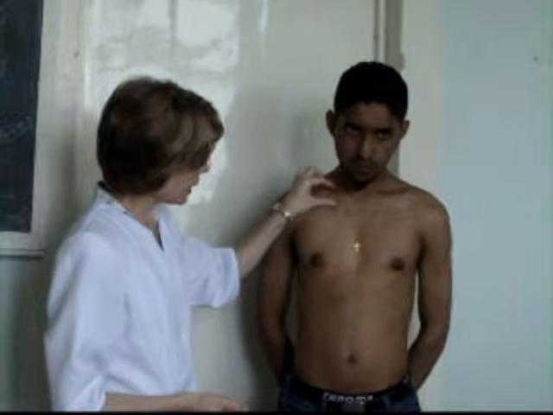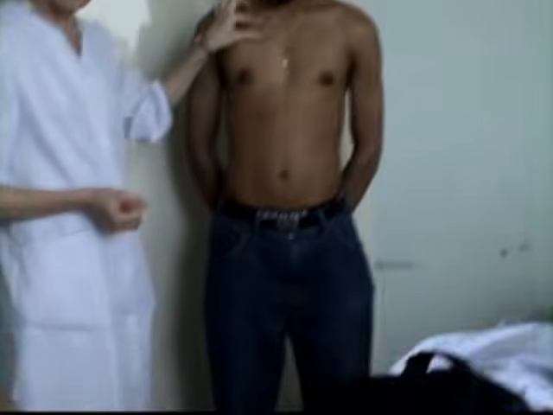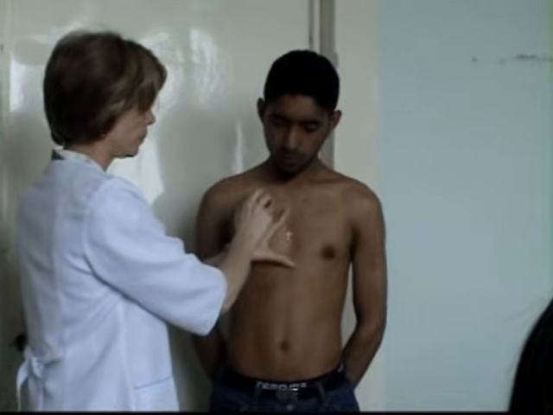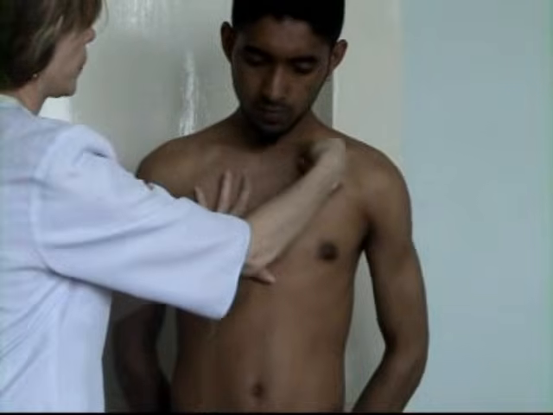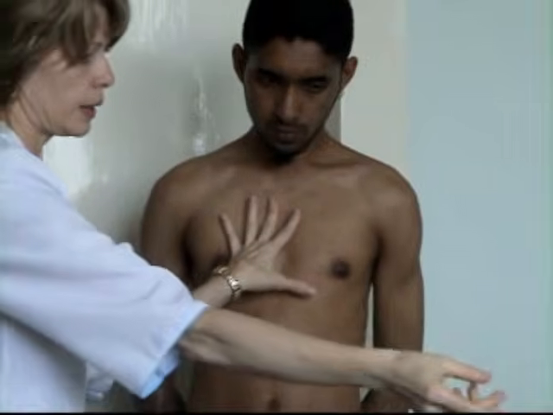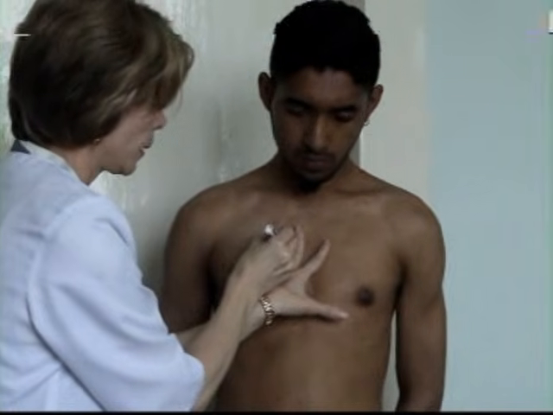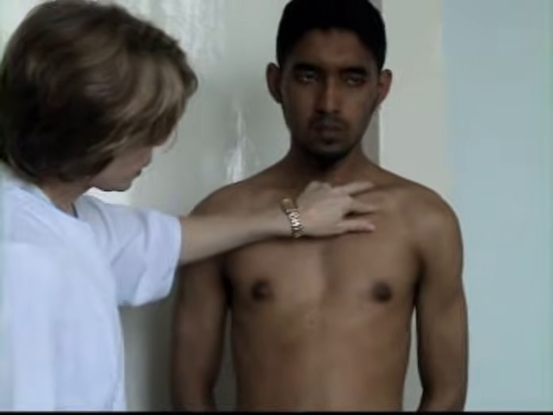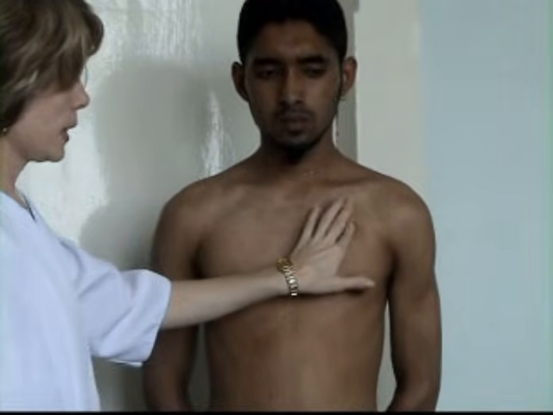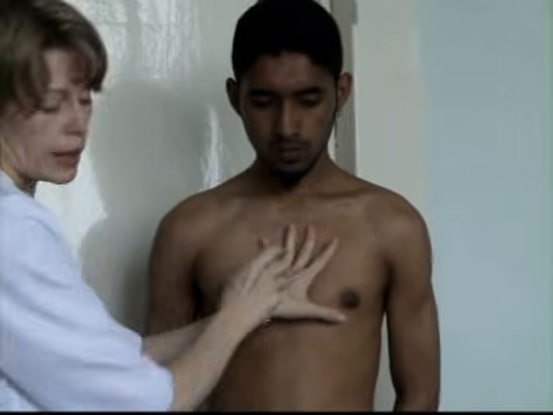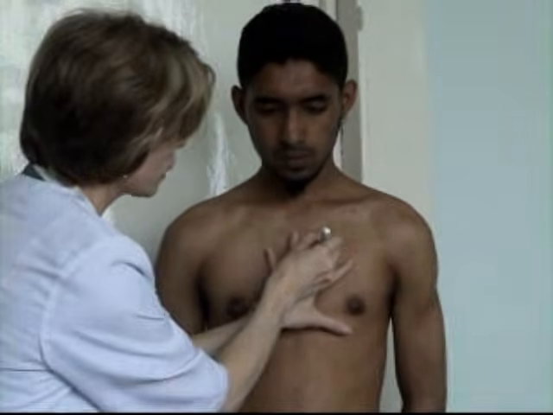Position of the vascular bundle. We find the second interspace and start percussion from the mid-clavicular line to the sternum. We'll make a mark. Then we'll percuss to the left, again find the second interspace. Sound changes, again make a mark.